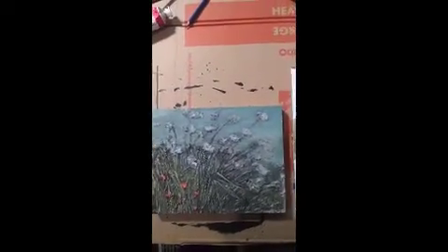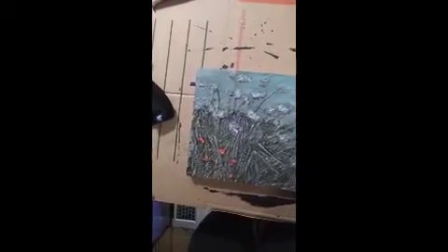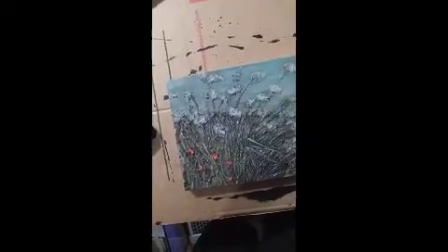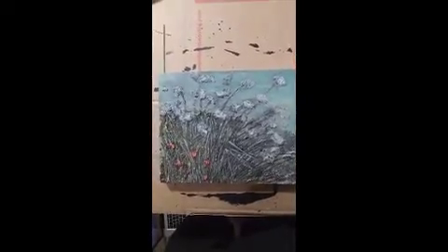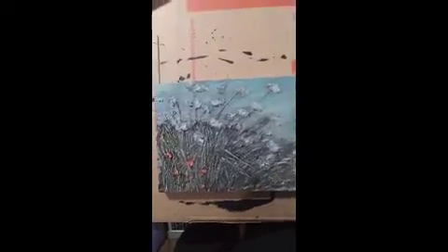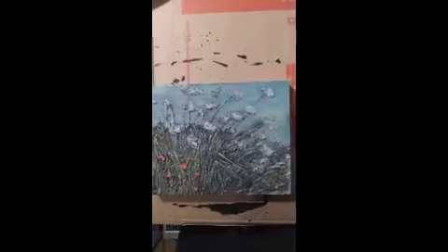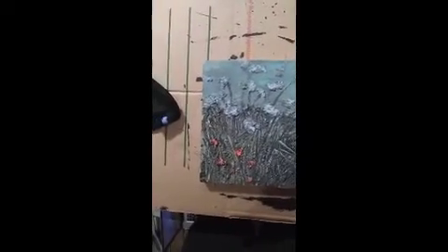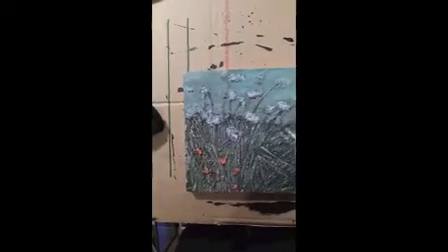So we're starting to get there. It's starting to look like a dense flower bush, similar to the one in the painting. Well, like I said, the next thing will be to go back in with some black. You might think that it's kind of a dark painting, and I would have to agree with you.